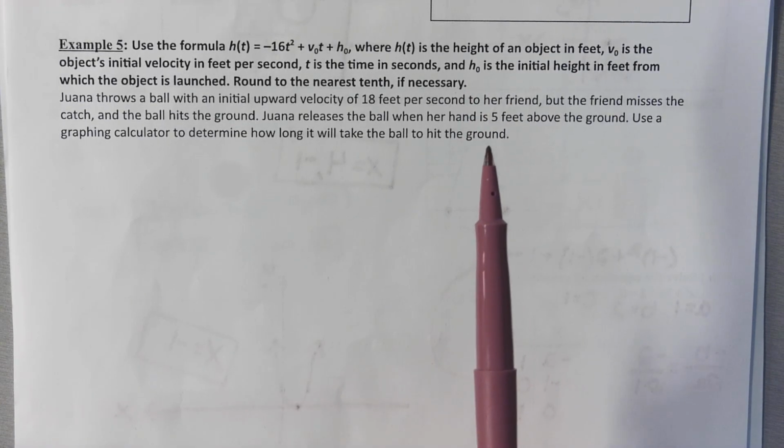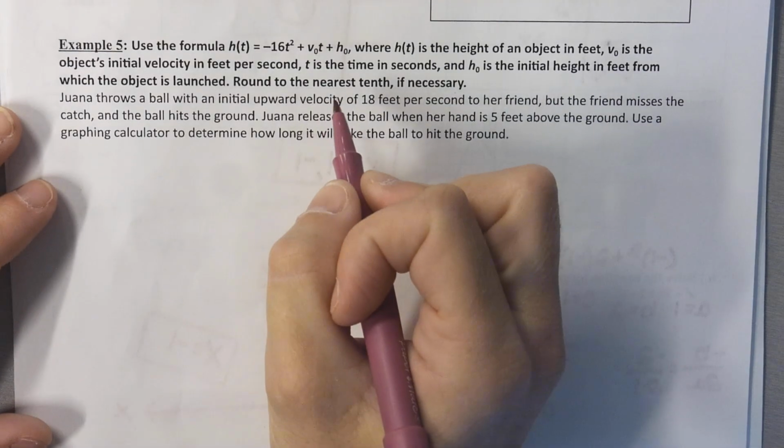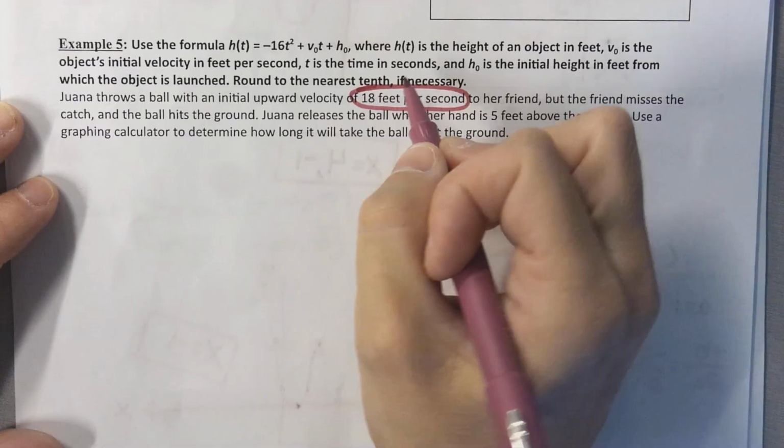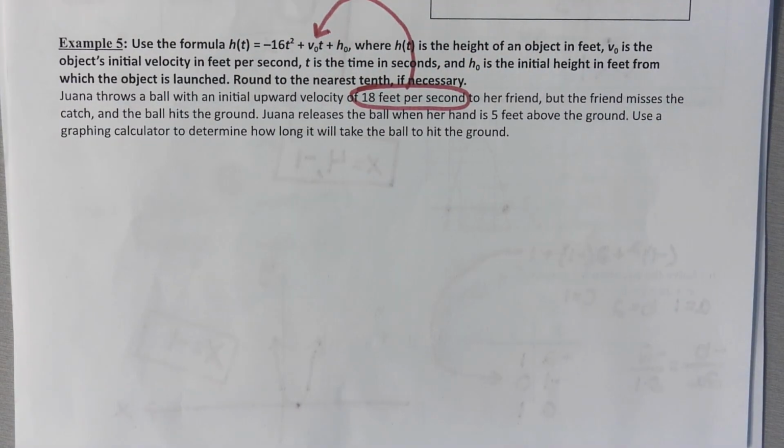Okay, so we throw a ball. And I'll pretend like I'm throwing it how I shoot. I still granny shoot when I do. Okay, so I throw a ball. And then the initial velocity upward is 18 feet per second. So this number is going to get plugged in for my initial velocity.